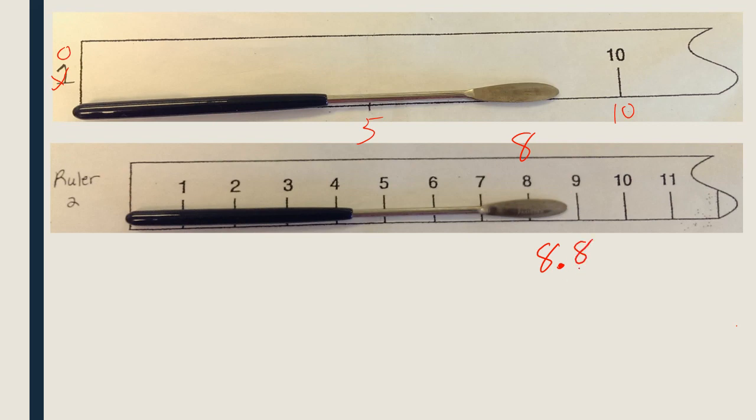So 8.8. So now this is the guess. This is the estimate. This is known. For that one up here, this was already a guess, and that's why we had to stop there. So this had one significant figure, right? And this has two significant figures because there's a better measurement device.